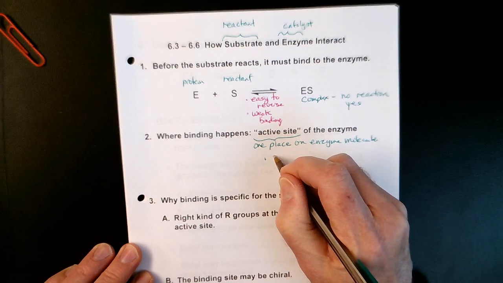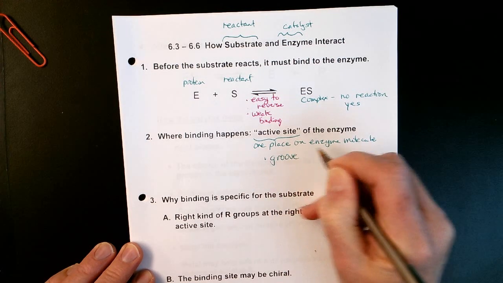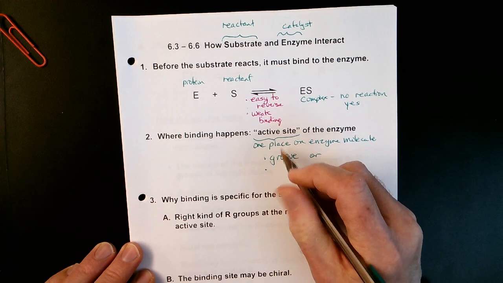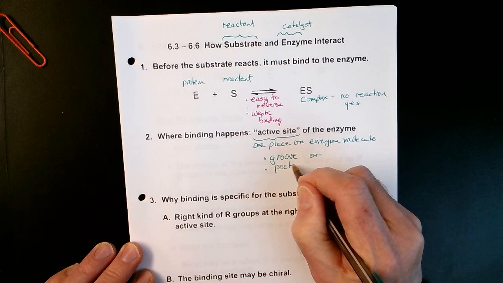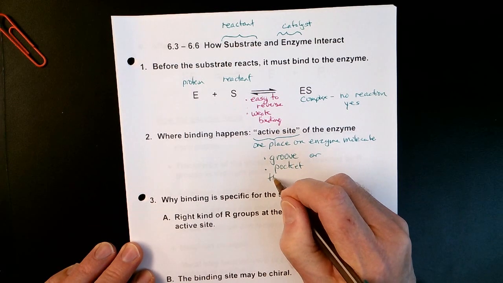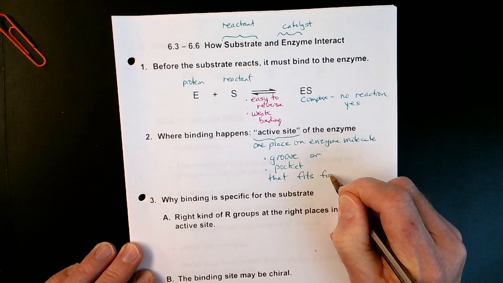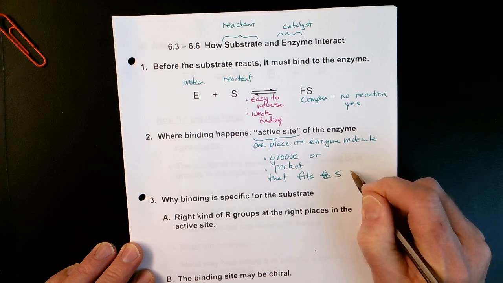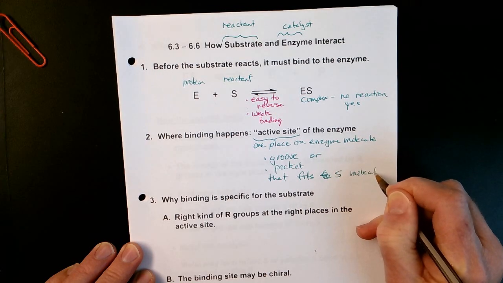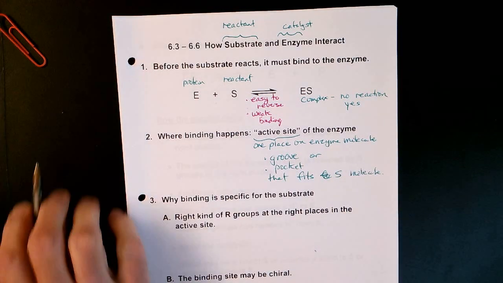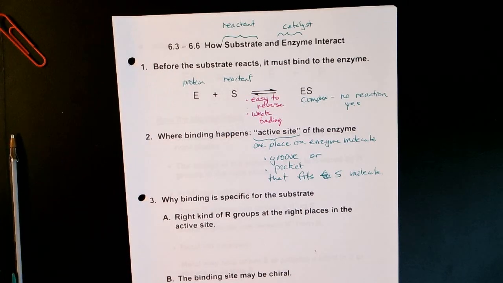It may be something like a groove, or it may be a pocket that's an especially good fit for your substrate molecule. Enzymes, you might think of them as good hosts. Their substrates are house guests, and they've arranged the furniture exactly to fit the preferences of their house guests.